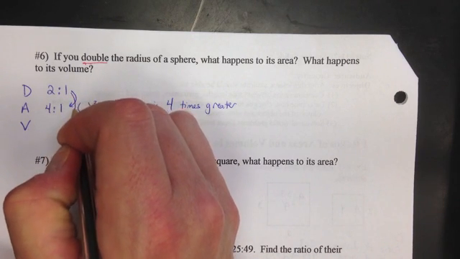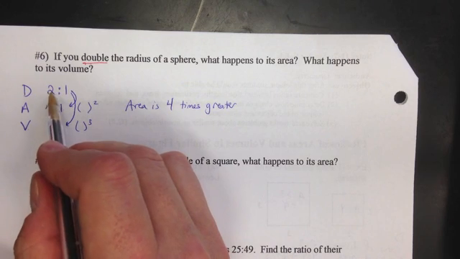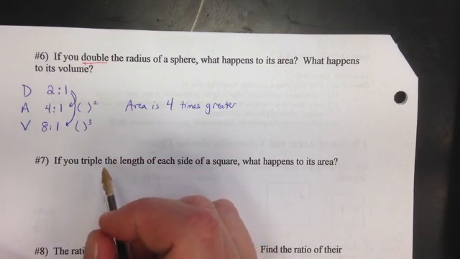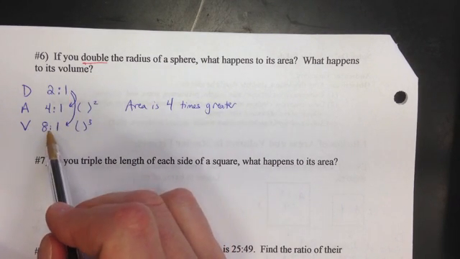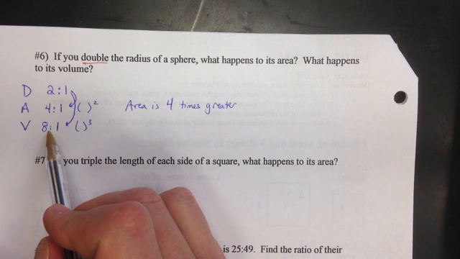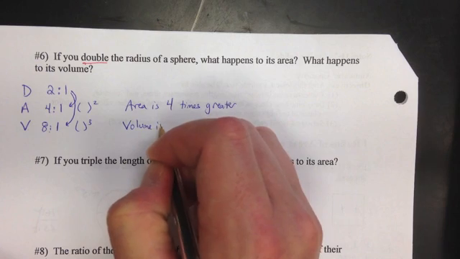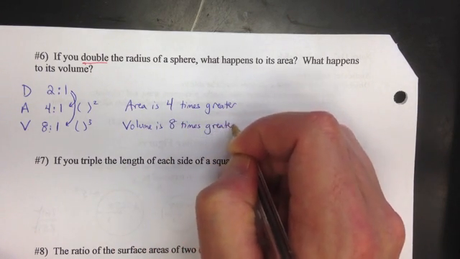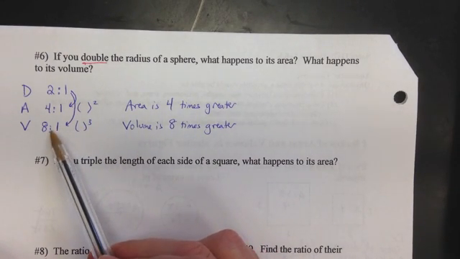And for the volume, the space inside, we would raise each of these numbers to the third. 2 to the third is 8. 1 to the third is 1. So if this was a balloon, and let's say you doubled the radius of the balloon, what is that going to do to the amount of space inside, the air inside? It's actually going to be, the volume is 8 times greater. 8 times greater. Okay, so what happens is your numbers, especially when you're cubing, they can get very big very fast.